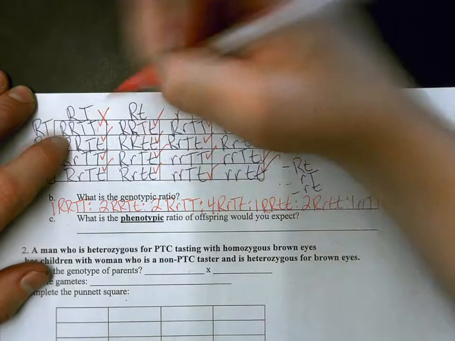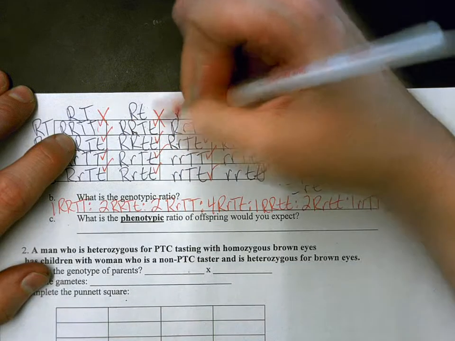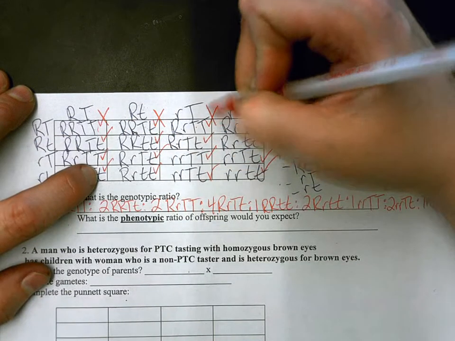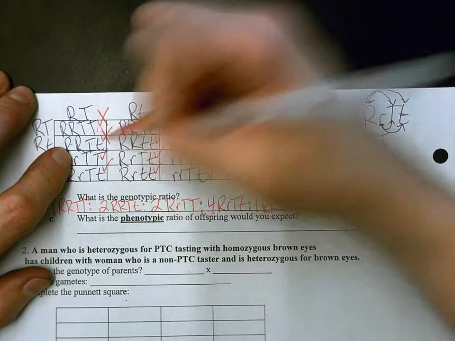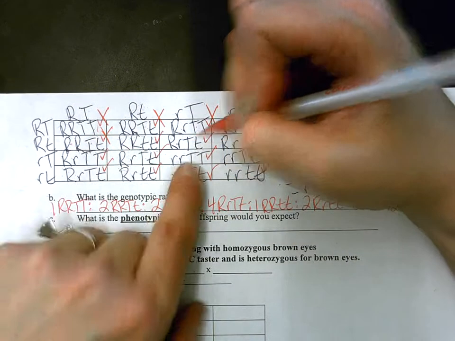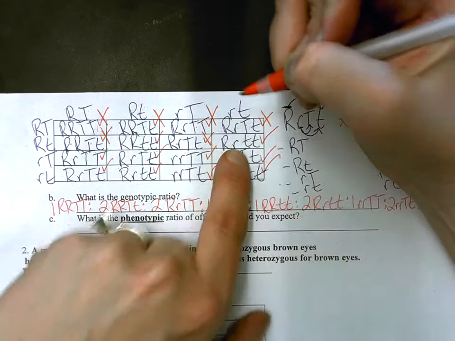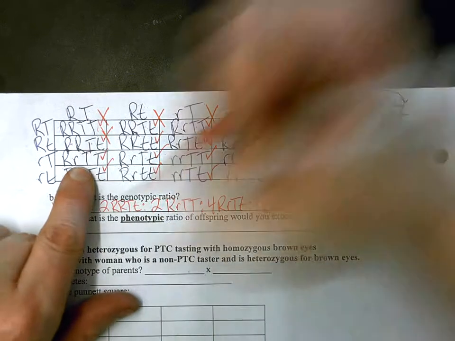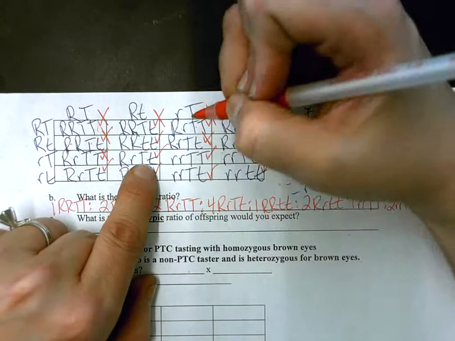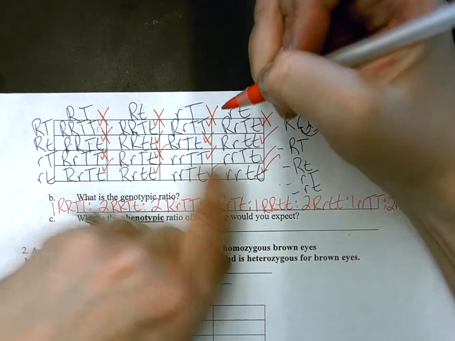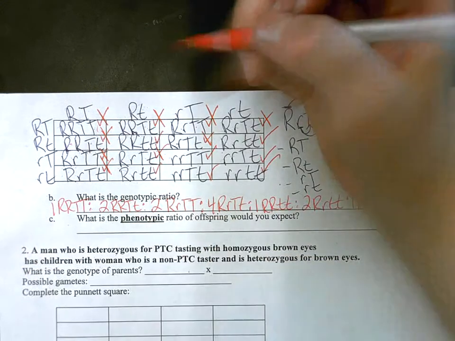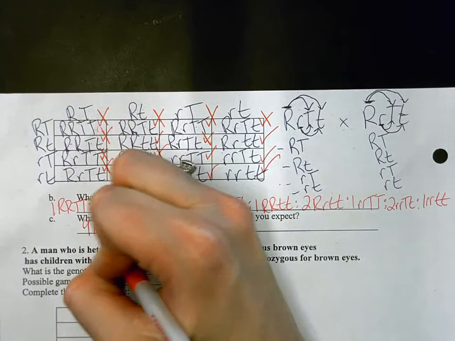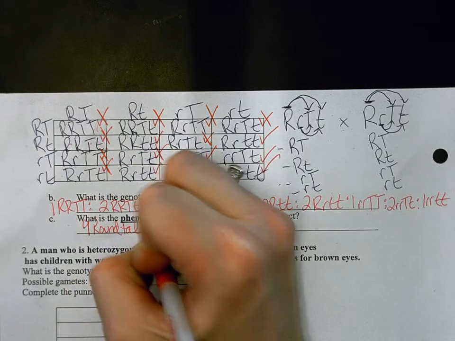So this is 1, this one, 2, 3, 4, 5, nope, yes, 6, no, yes, 7, 8, no, yes, 9, no. So there are 9 round tall born to these parents.